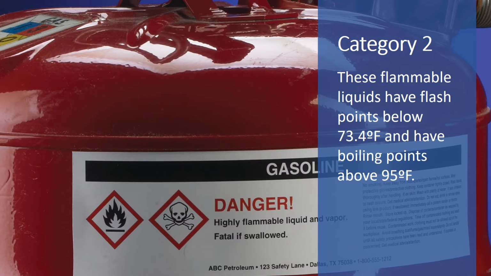Category 2, having flash points below 73.4 degrees Fahrenheit and having boiling points above 95 degrees Fahrenheit. An example of this would be gasoline.